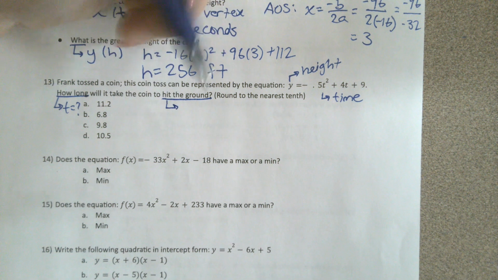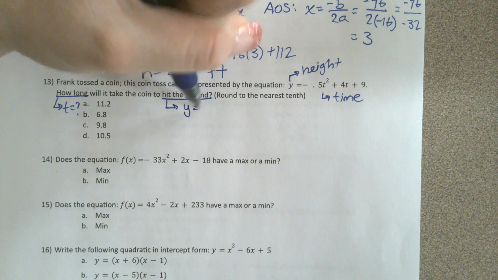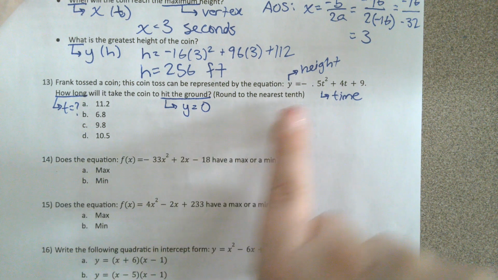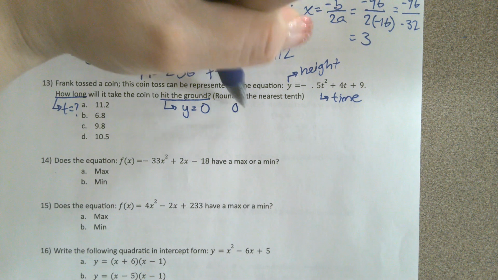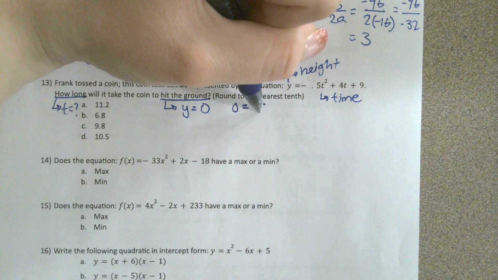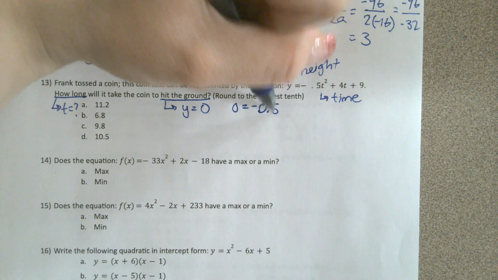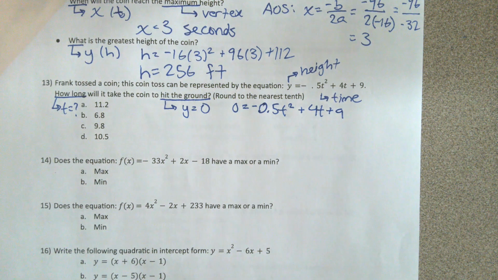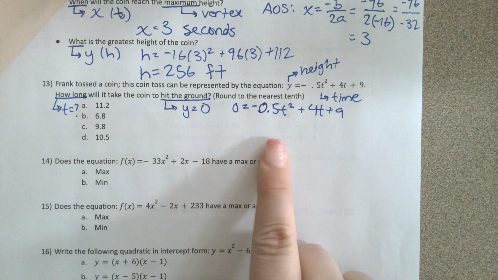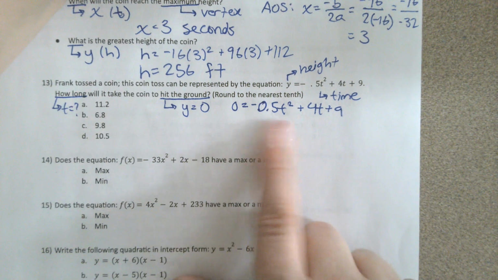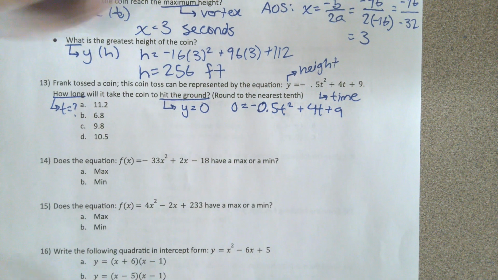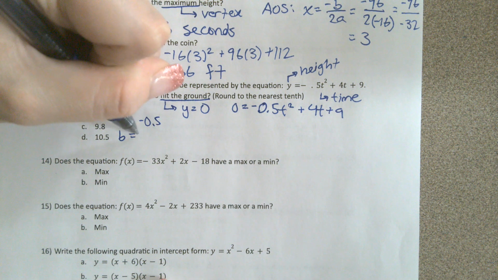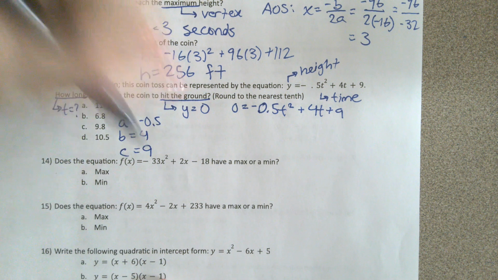If the coin is on the ground, then that means its height, y, is 0. We need to find t. We know y is 0. Plug in 0 for y and solve. 0 equals negative 0.5t squared plus 4t plus 9. This is equal to 0, so we can factor or use the quadratic formula. Because of this negative 0.5 in front, let's use the quadratic formula. A is negative 0.5, B is 4, and C is 9.